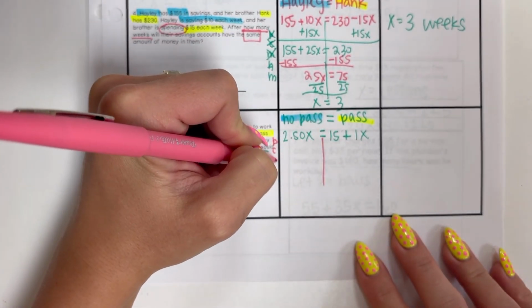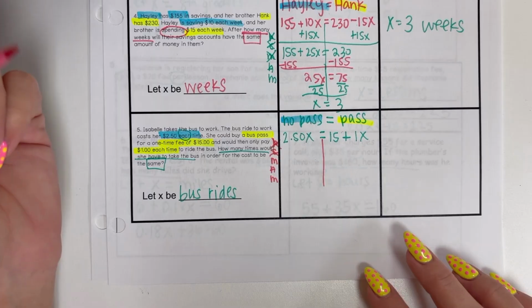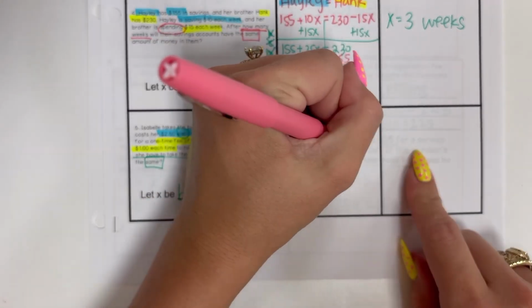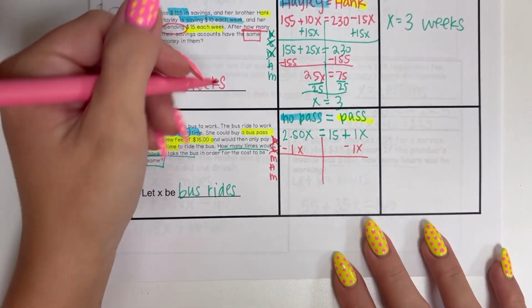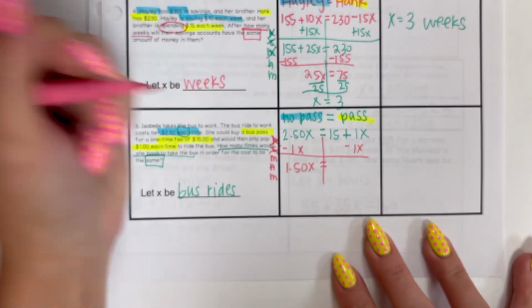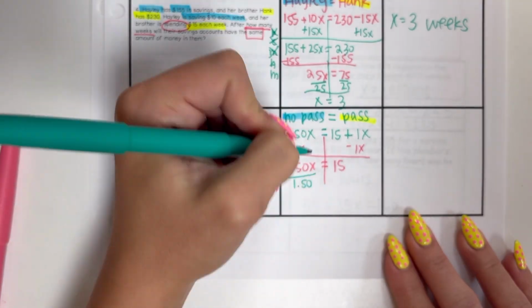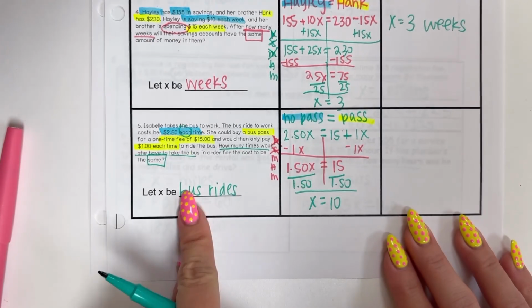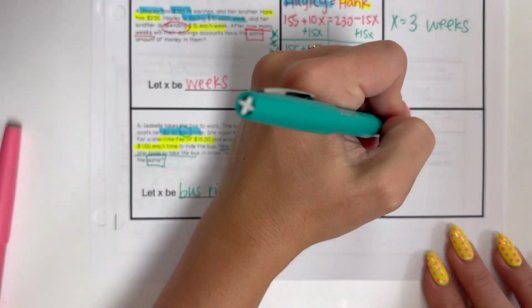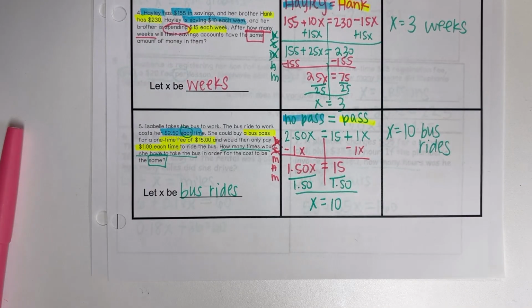And now we solve. Our steps are don't call me after midnight. No distributive property. No combining like terms. I just need to move my variable. That's my smaller one, so I'm going to move it. I get rid of it by subtracting it. 2.50x minus 1x is 1.50x equals 15. And then I just need to divide. So x equals 10. And again, x is our bus rides, so that means 10 bus rides. Again, that's a pretty reasonable answer. All right, those are your notes.